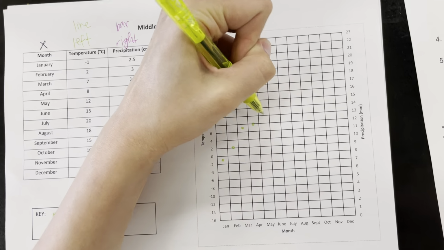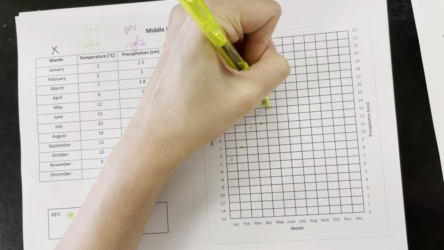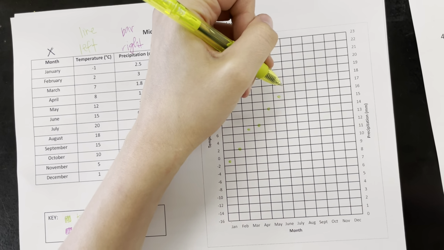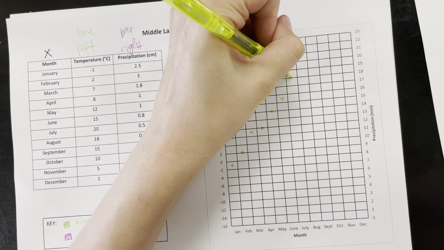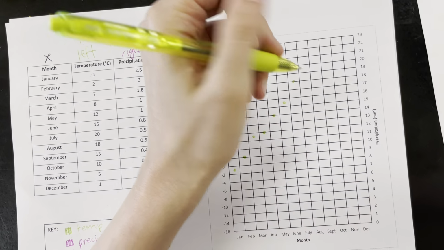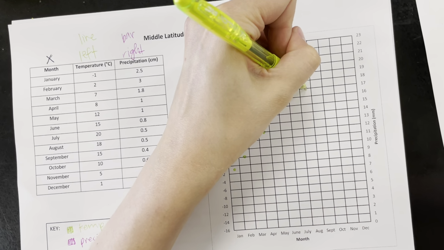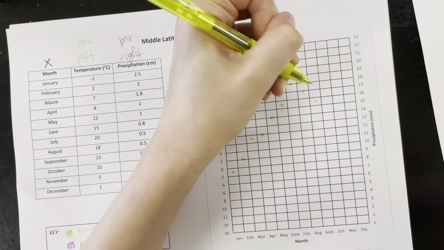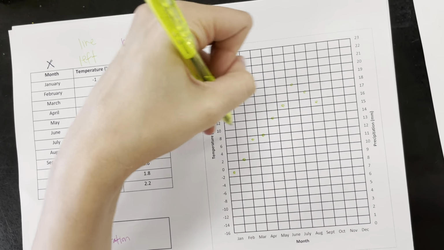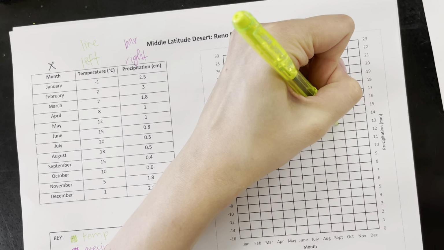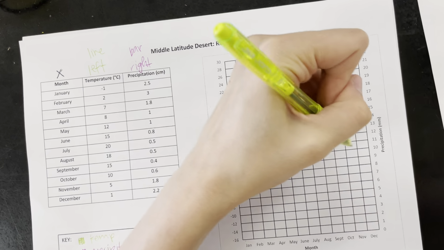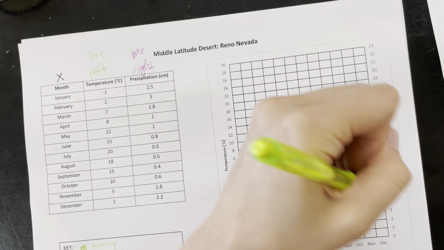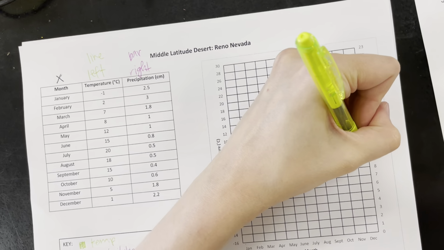So April was 8, May was 12, June was 15, July is 20, August is 18, September is 15, October is 10, November is 5, and then December is 1.